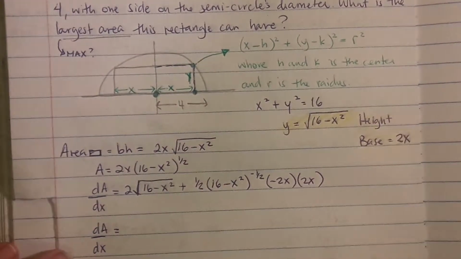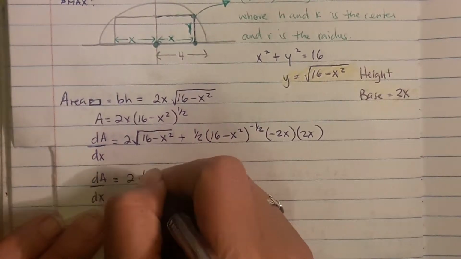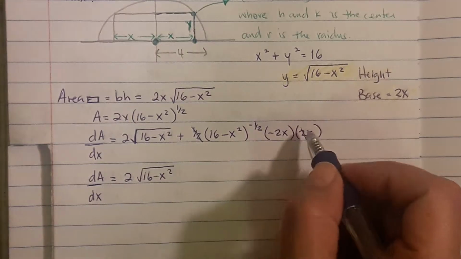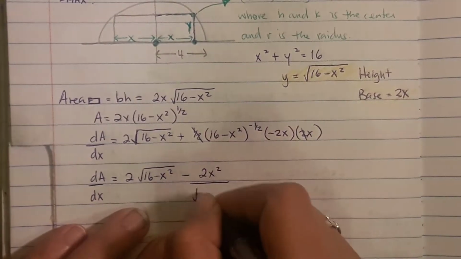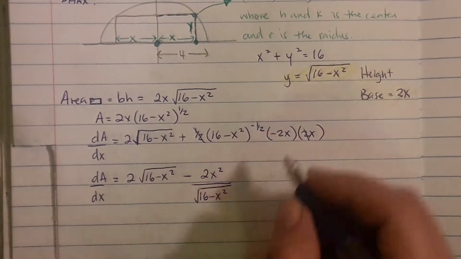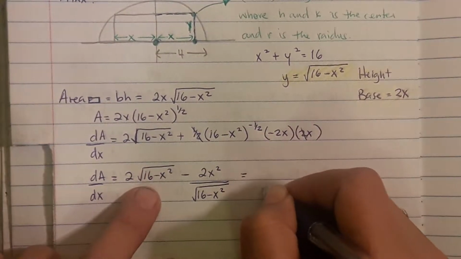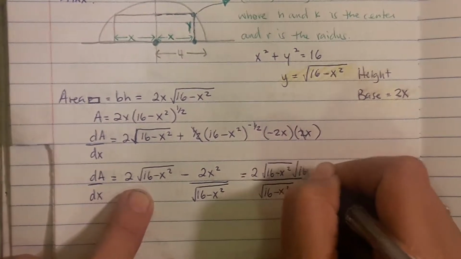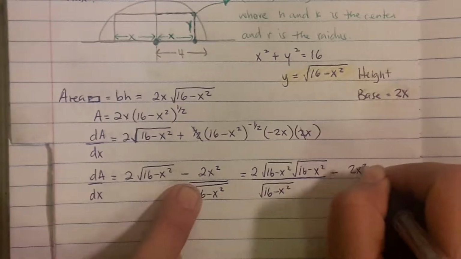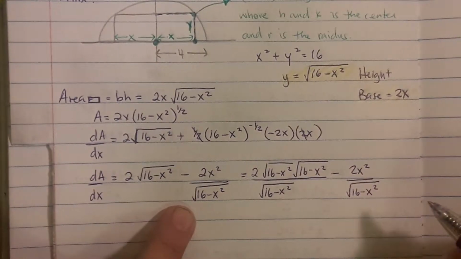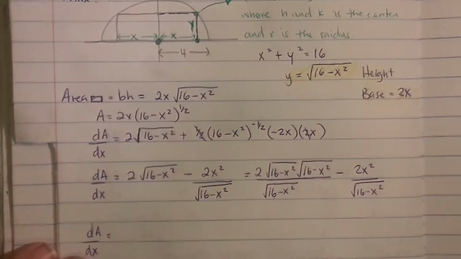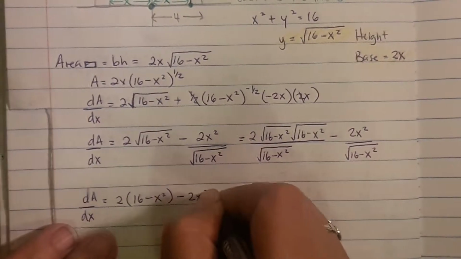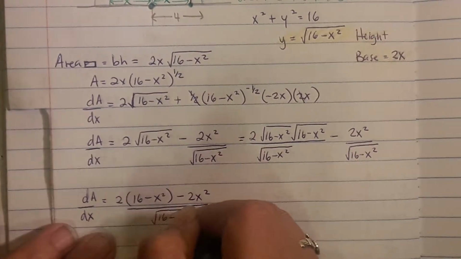Alright, let's clean this up a little bit. We're going to leave the first one the same, but on the second one, the half crosses out with one of the 2's. I can put that on the bottom, and then on the top, I'll just have negative 2x squared. Perfect. Let's make the denominators the same. What's missing on the first one? The radical. So let's put it on the first one, but if you do it to the bottom, do it to the top. Then leave the second one the same. Simplify that. Now we can subtract them, right? So it's going to be 2 times the radical, which is whatever is inside, 16 minus x squared, minus 2x squared, all over the same radical. This has to equal 0.